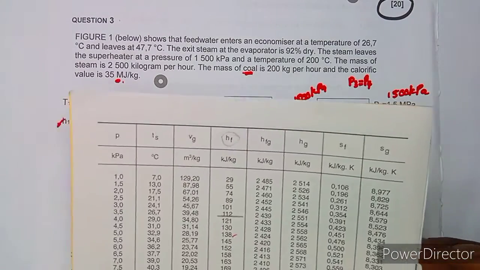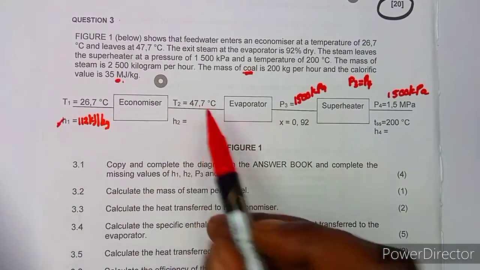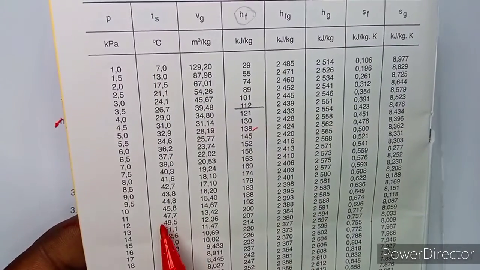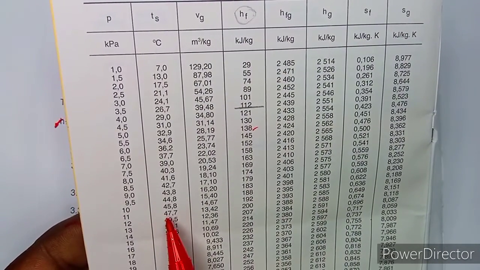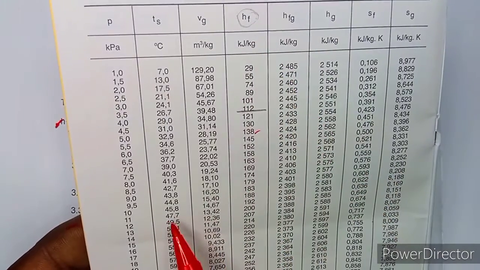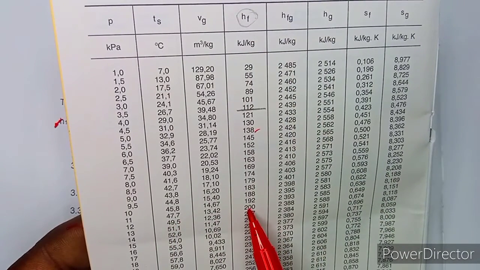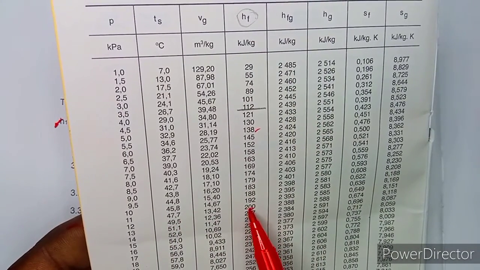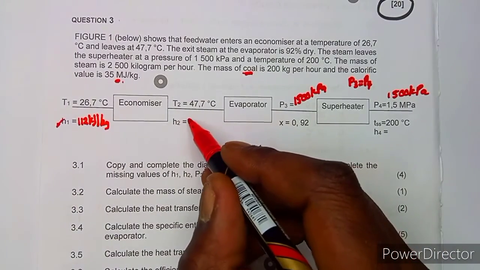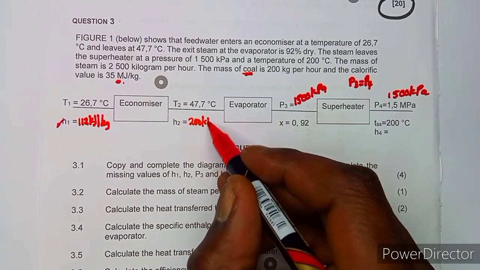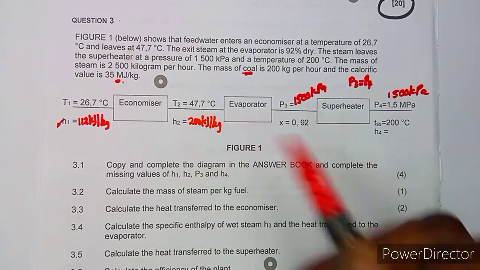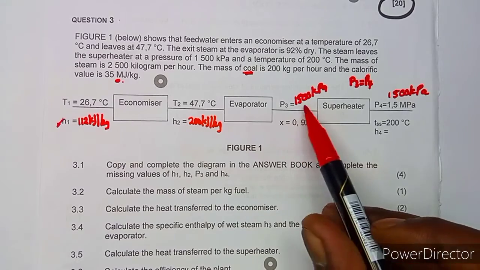H2 is the same at 47.7. So at 47.7 here, this is your HF, which is 200. So it corresponds with 200, so that's 200 kilojoule per kg. Okay, everything is here.